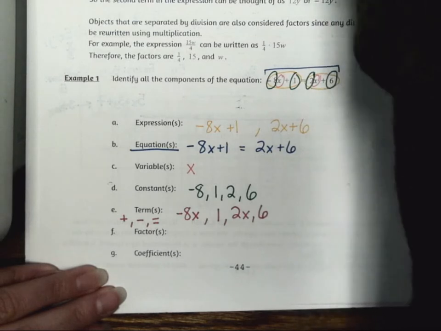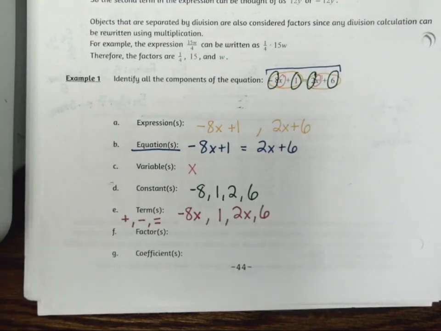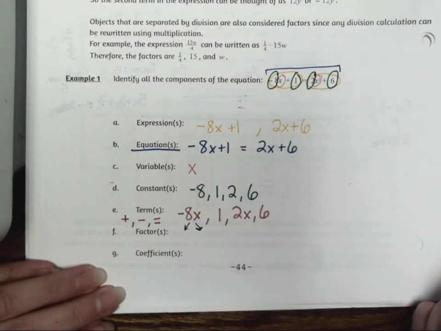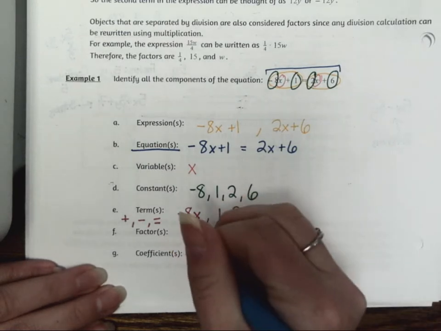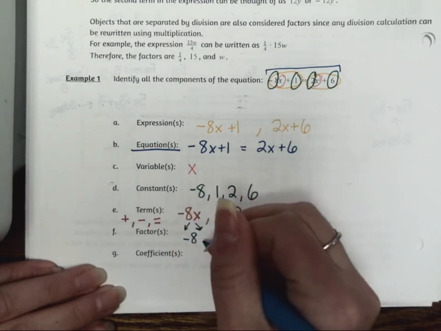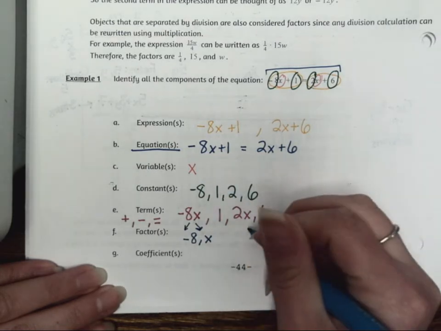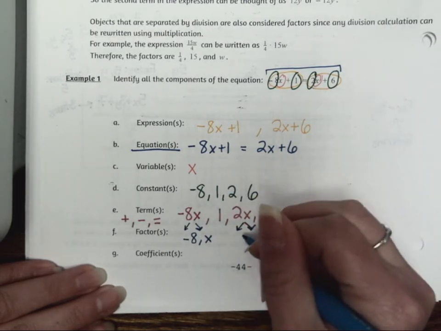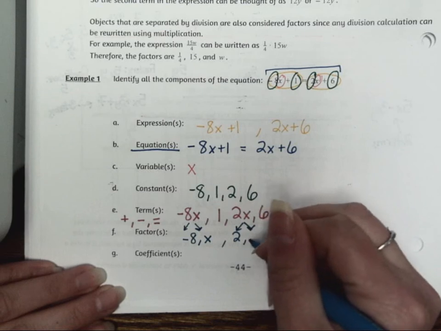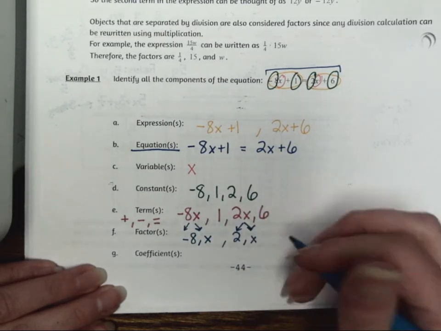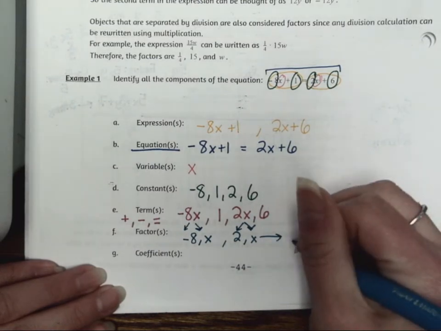Okay, the next thing I have are factors. So if you have terms that have two parts, I'm actually even going to just break it up from here. Those are going to be your factors. So for that term, negative 8 and x would be our factors. And for this term, 2 and x would be our factors. I'm going to simplify it a little bit though, because x shows up more than once.